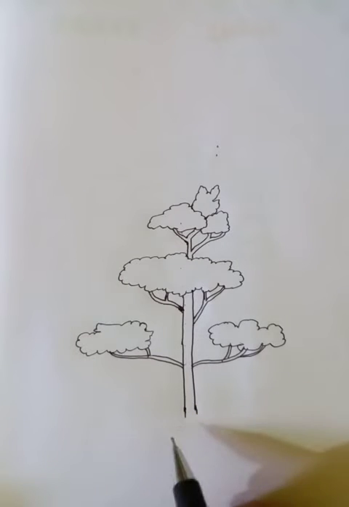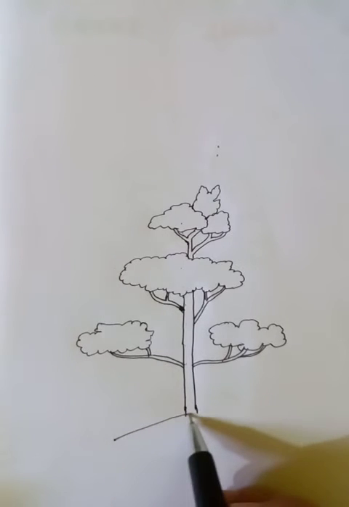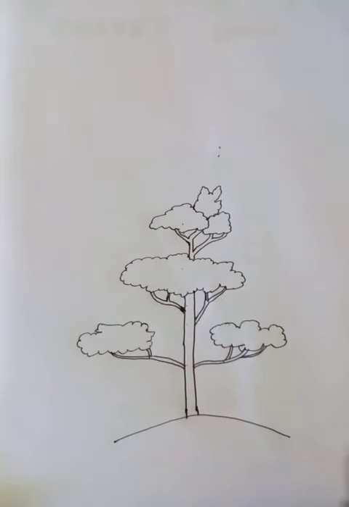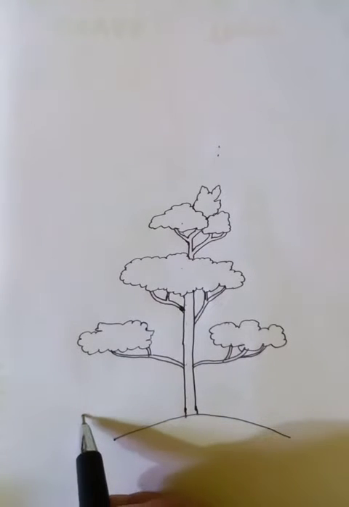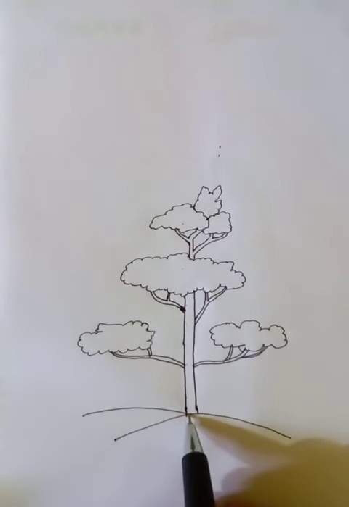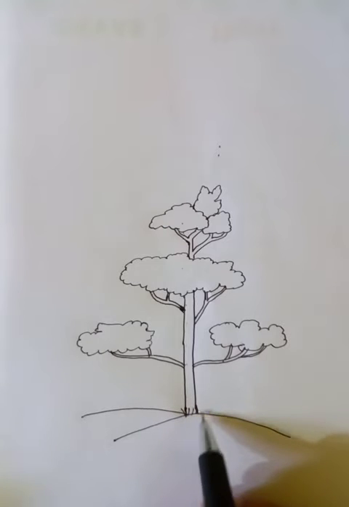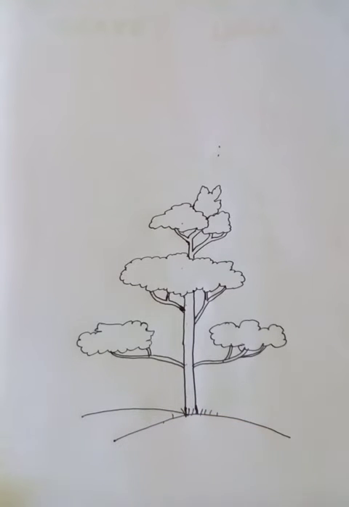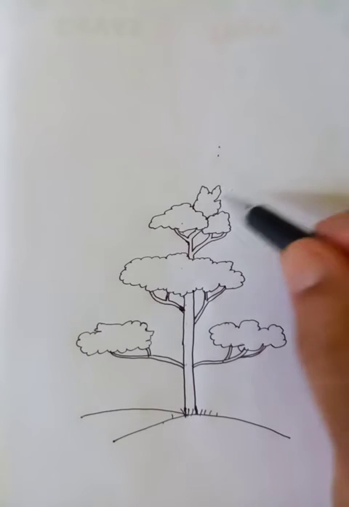In the bottom we can draw the ground like this. It looks like a little hilly up here. Later we'll put some grasses here. So this is the basic shape of the tree.